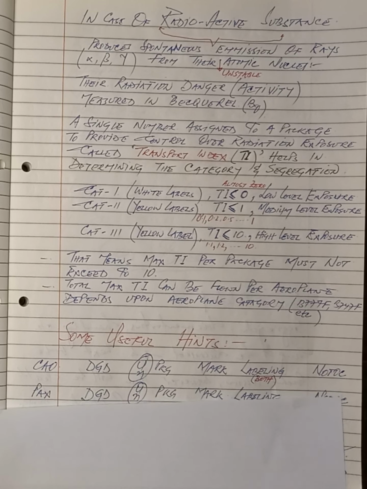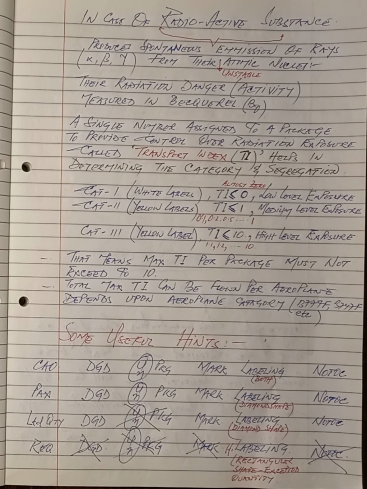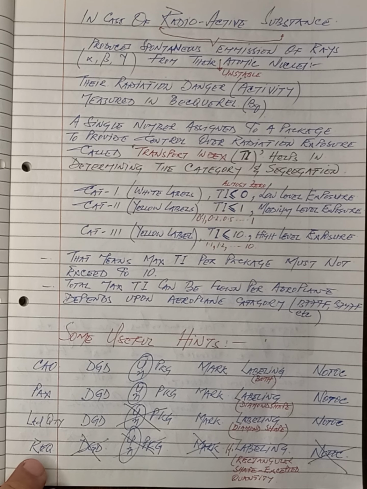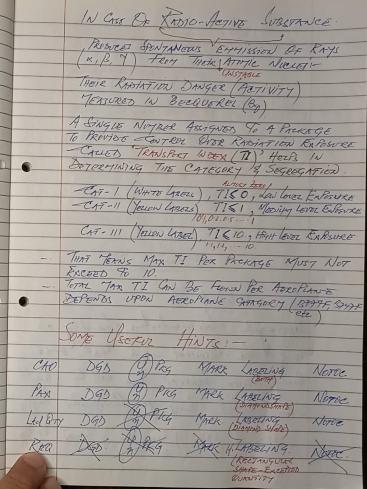Some useful hints let me give you. After the above discussion, we came to a certain conclusion. We have seen the four means of transportation: cargo aircraft only, passenger, limited quantity, and accepted quantities, REQ.